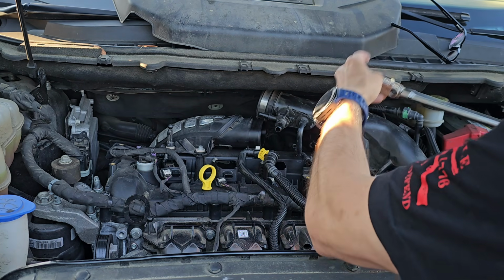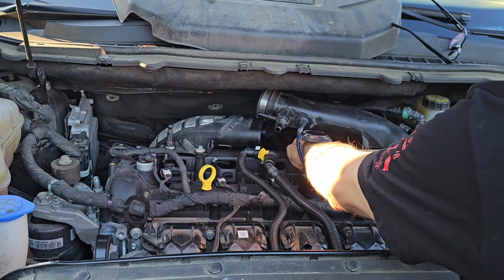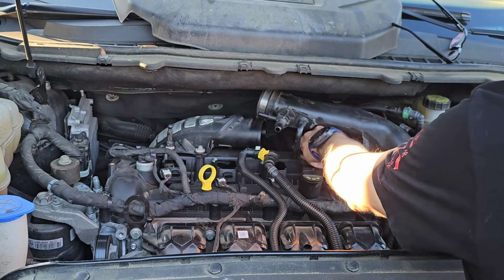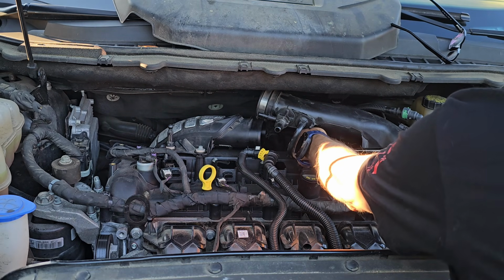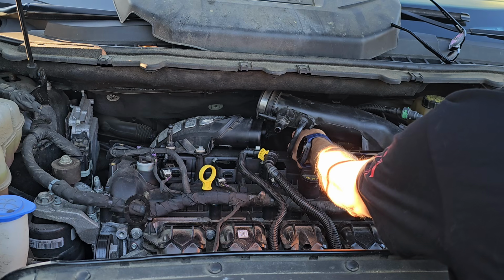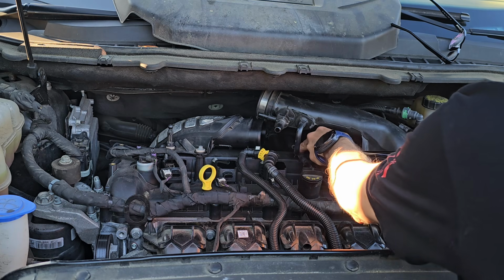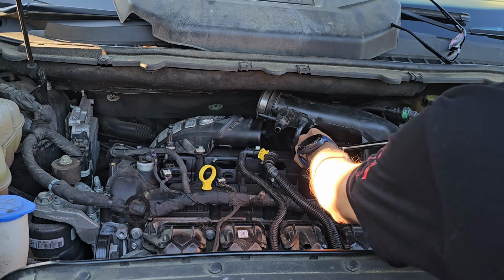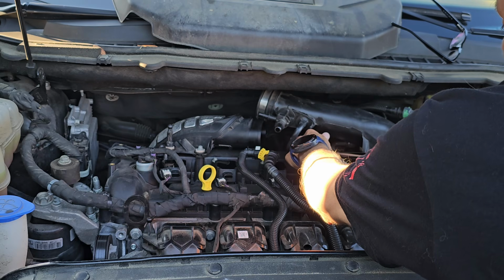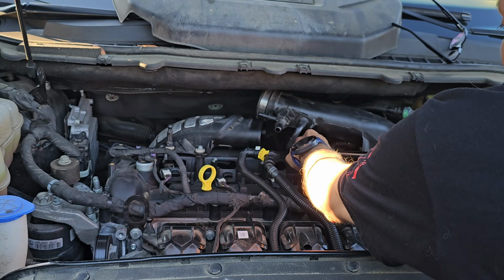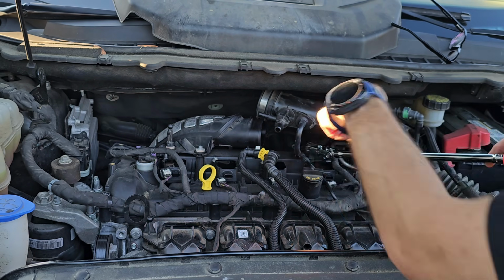And then what happens is you get a catastrophic engine failure. And you gotta go for an engine swap, guys. And that's what happened to this car. But luckily, I don't know how, but we just made it.